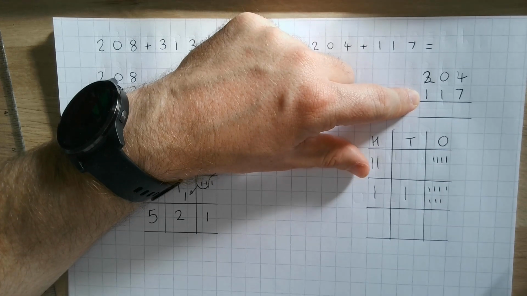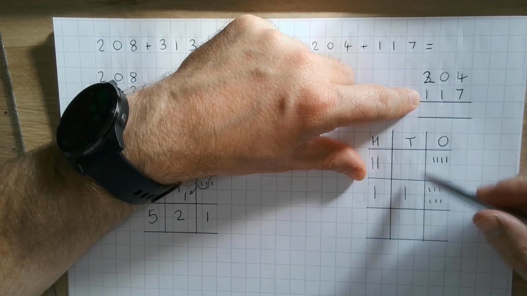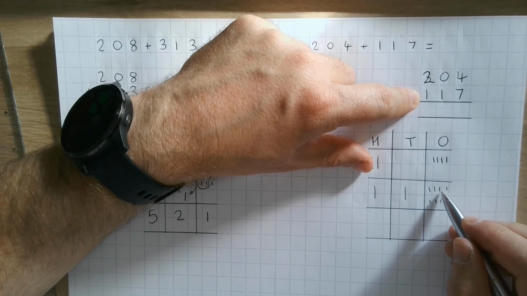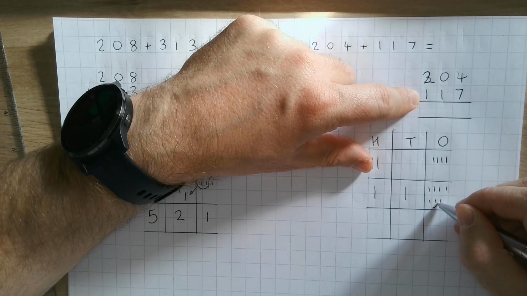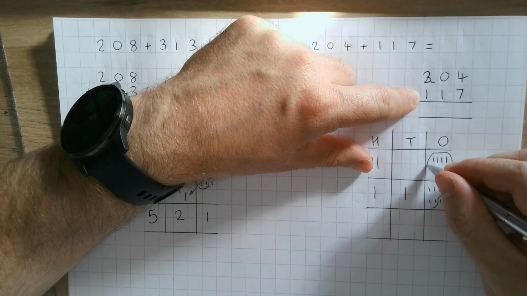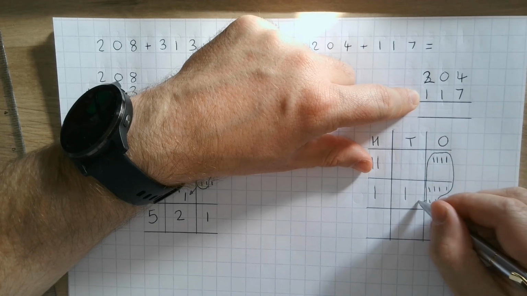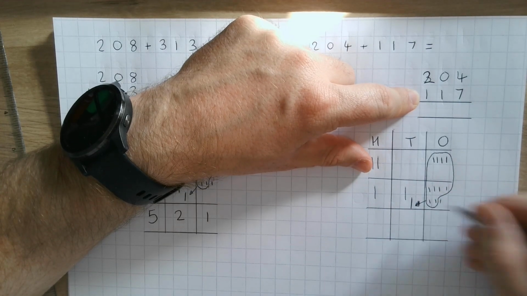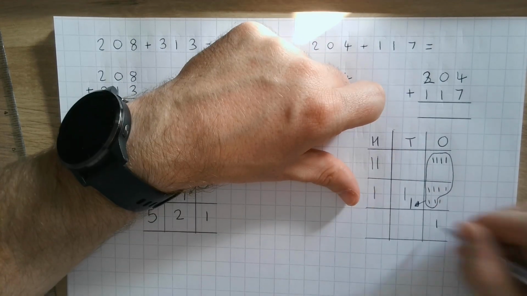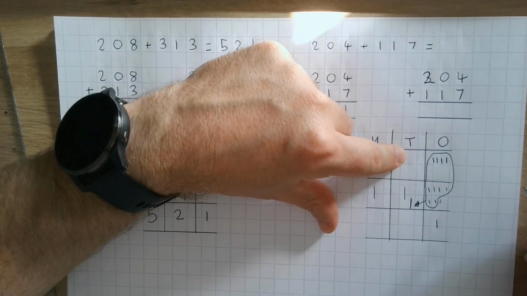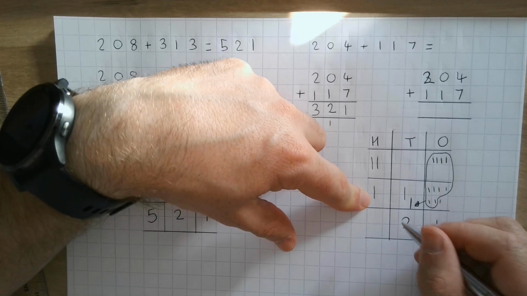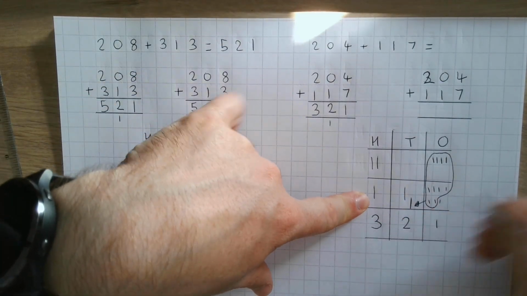and 7 ones. So what I need to do with my ones, I group them and exchange them into a 10. So I've got 4, 5, 6, 7, 8, 9, 10. So I group them and exchange them into a 10. Now in my ones column I have 1 remaining. In my tens I've got 0 tens add 2 tens, which is 2 tens, and in my hundreds I've got 200 add 100, which is 300.